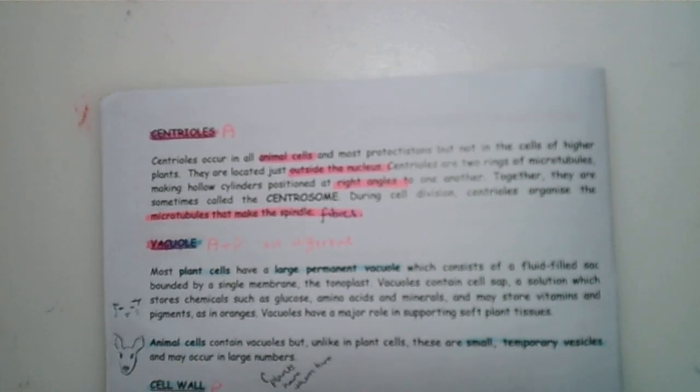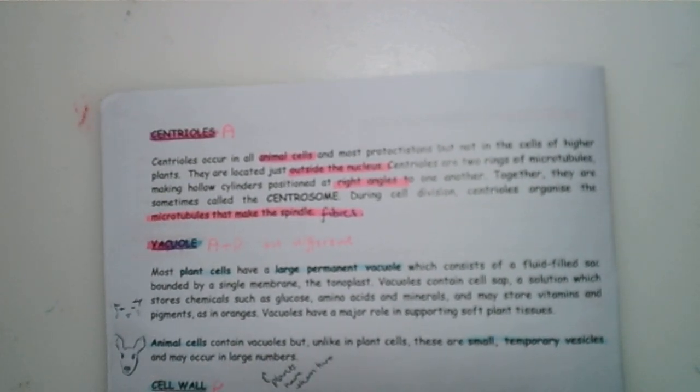Animal cells also contain vacuoles, but unlike plant cells, they're small, temporary vesicles and may occur in large numbers. Plants have small temporary vesicles too, but they also have large and permanent ones, but animals don't have those.